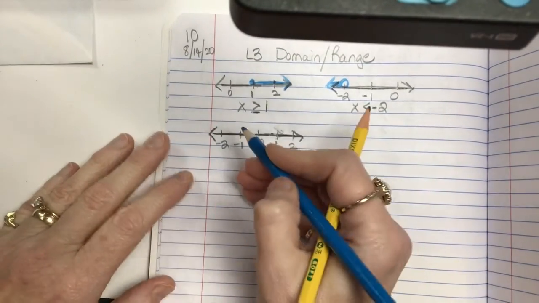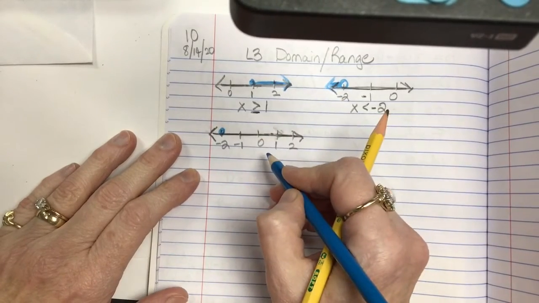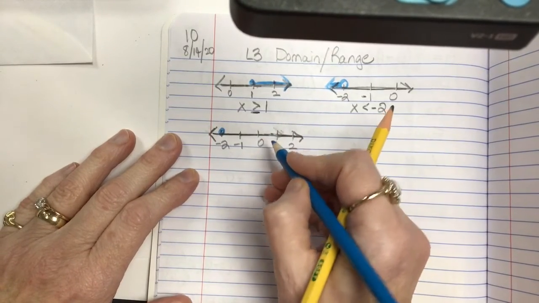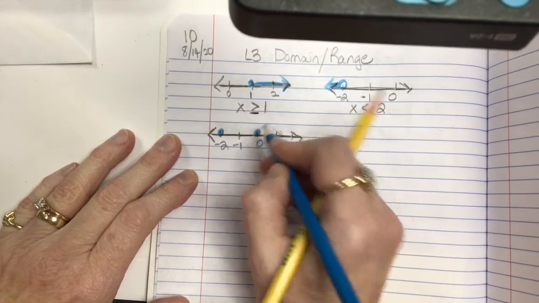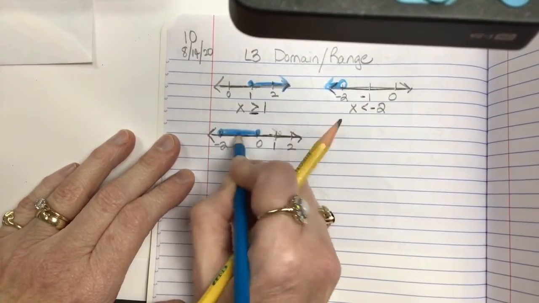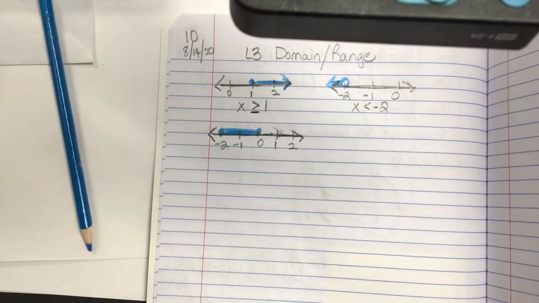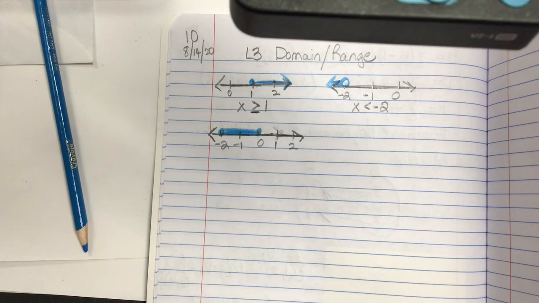And I'm going to shade -2. And I'm going to shade 0. And I'm going to shade everything between it. Now, if you did these in Algebra 1, you may remember, you may not have done these in Algebra 1. So we'll kind of think about what we've shaded here. What do you think?